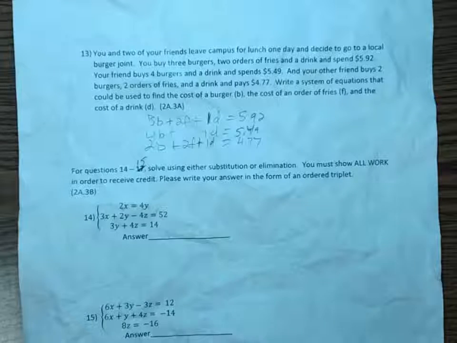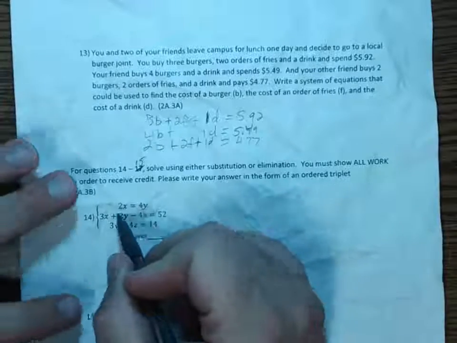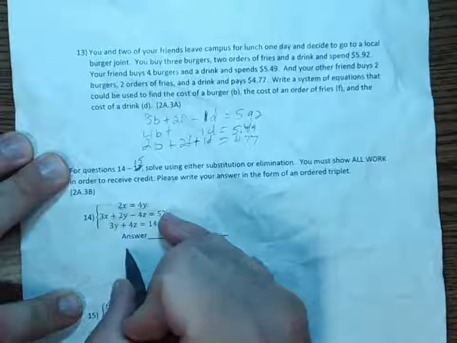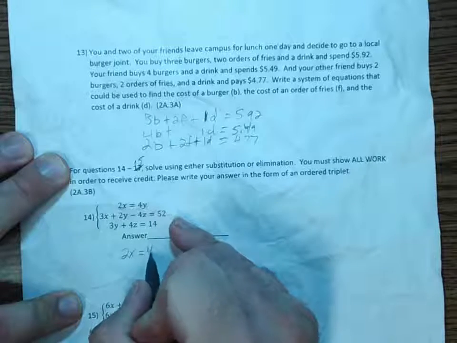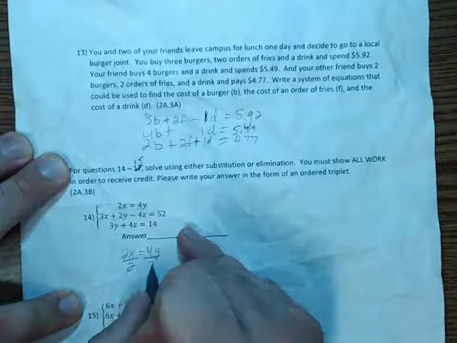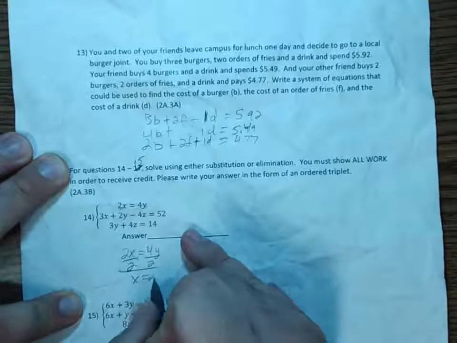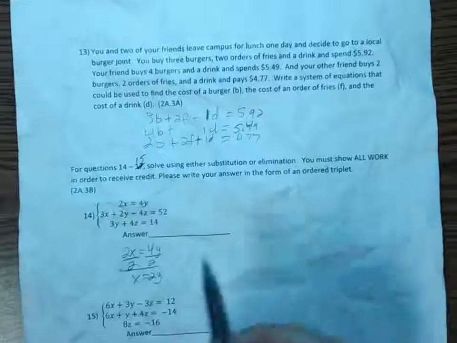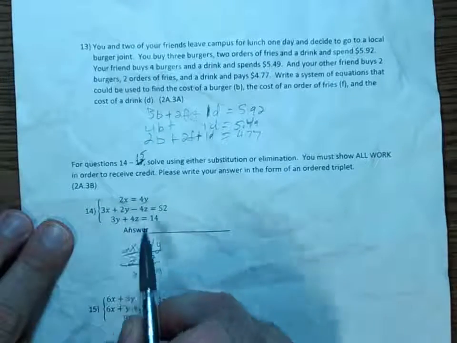Also, I noticed that if I were to divide by 2, I could figure out what x was equal to in terms of y. So I thought, let's do that. So 2x equals 4y. I'm going to divide both sides by 2. So x equals 2y. Now, that's actually pretty useful because then I can take that and plug that in.